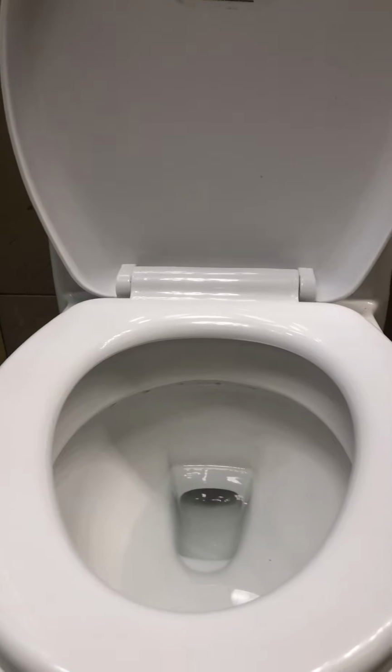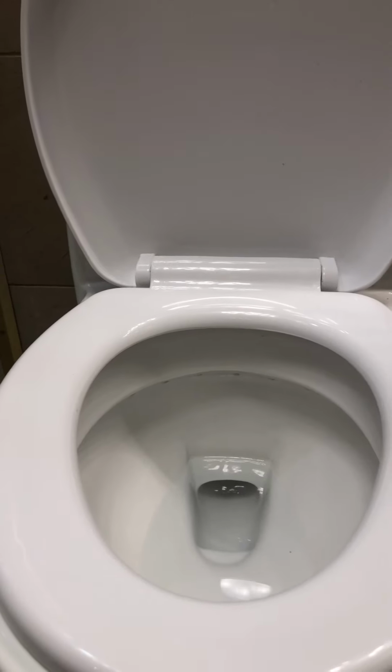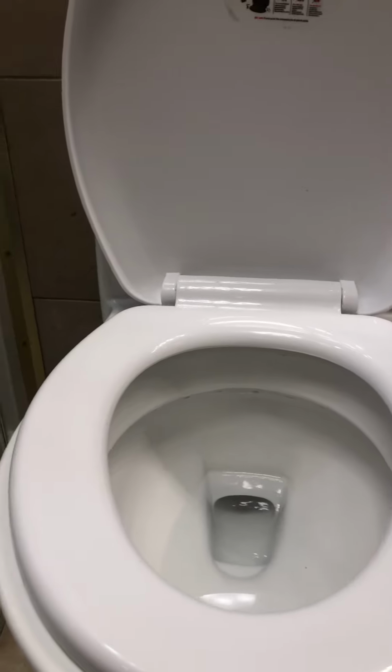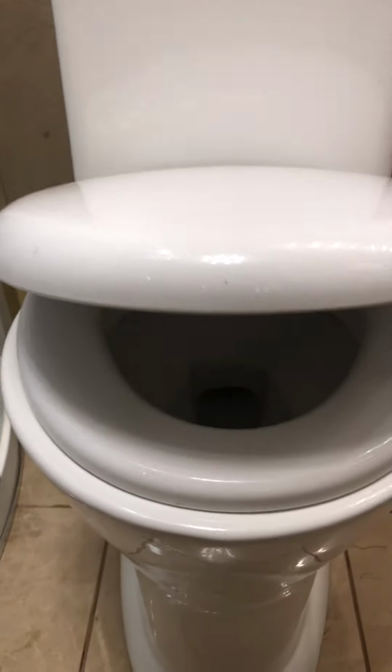It won't slam down when you lift up. The toilet seat cover will not slam down as well.